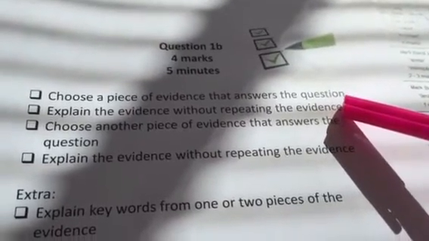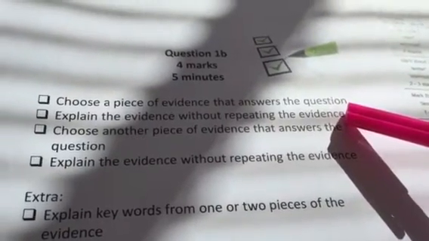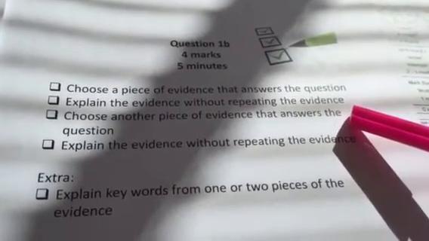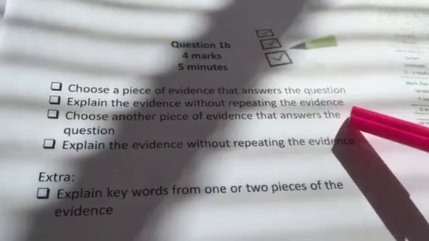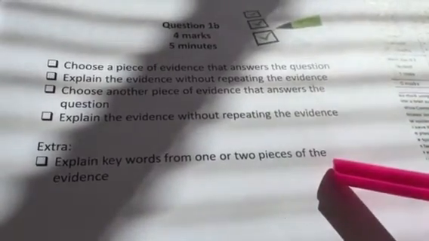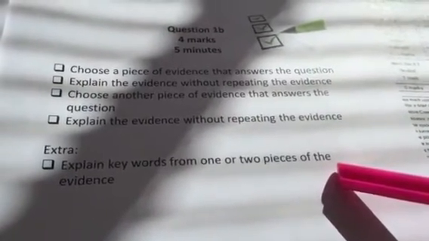Have you explained that evidence without repeating it? Yes, tick. Have you picked a different piece of evidence that also answers the question, but it's different from the one before? Yes. Have you also explained that evidence without repeating it? And have you explained keywords? If you've done all of these things, then you can give yourself 4 marks.